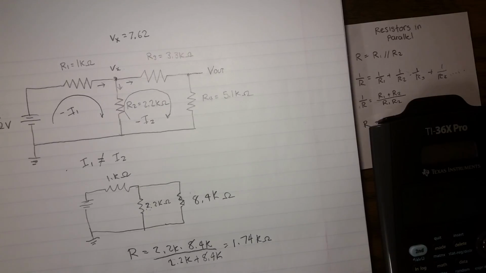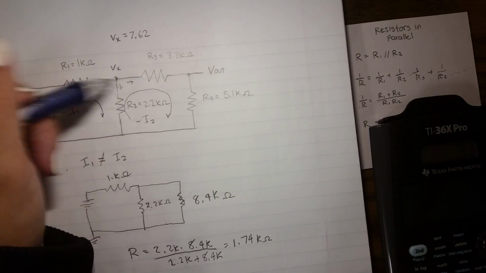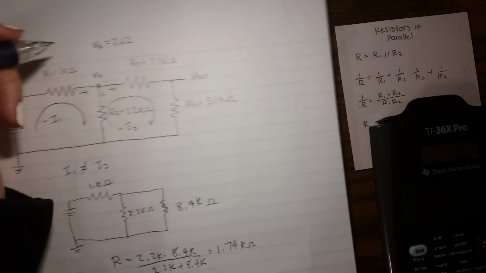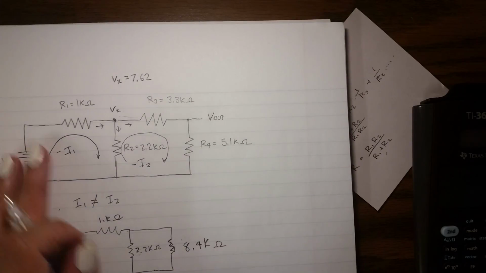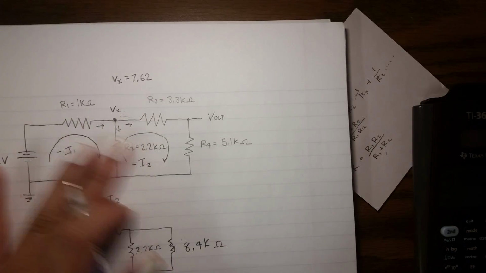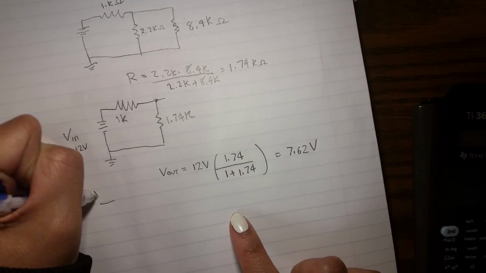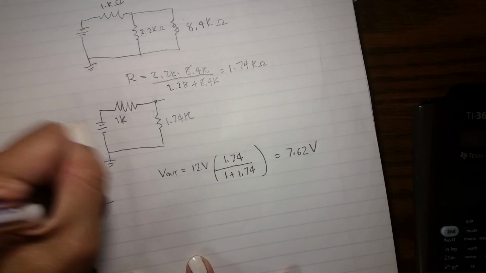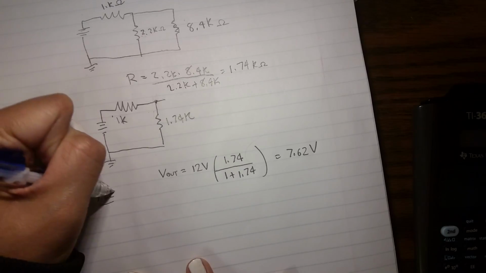Now, how's that going to help us? Well, now we have the voltage coming into R3 and R4. Whoa. Okay, so to put it in simple terms, we can ignore this half of the circuit now and focus on this half. So let's see, our V in we established was 7.62 volts. Need to hurry up here, it's 8 minutes already.